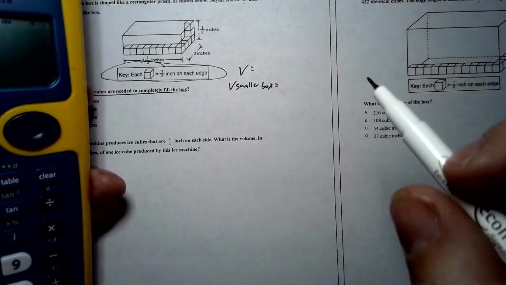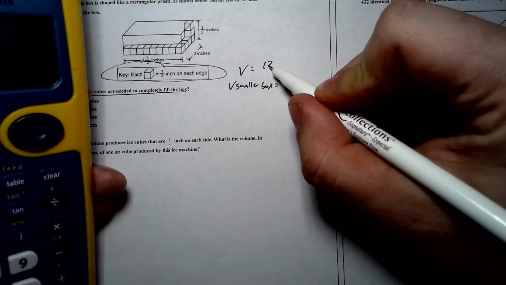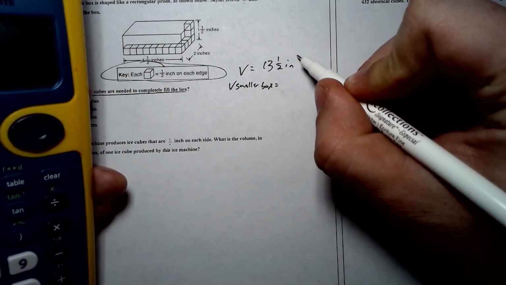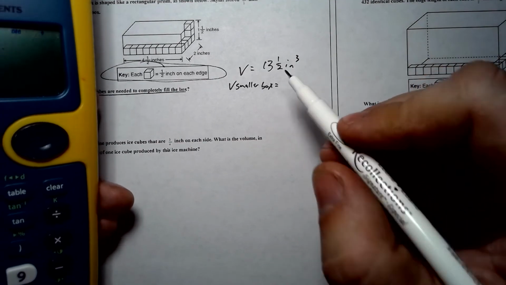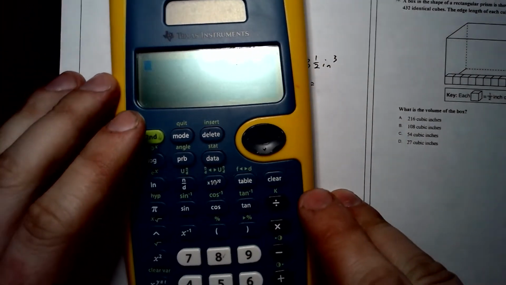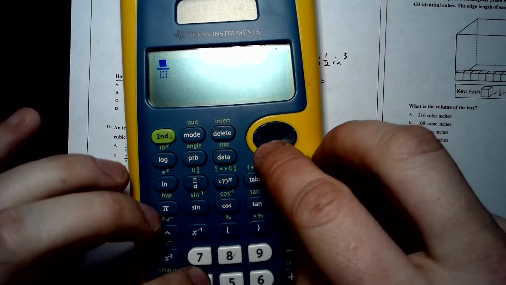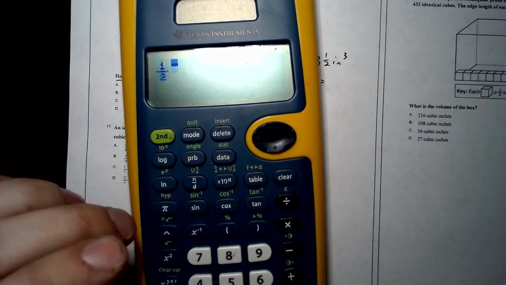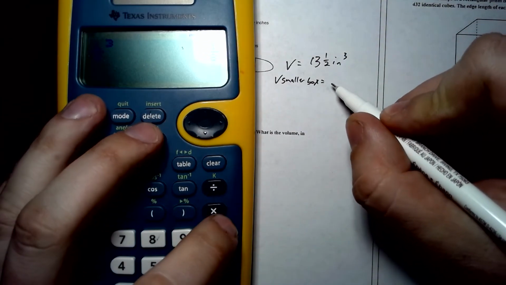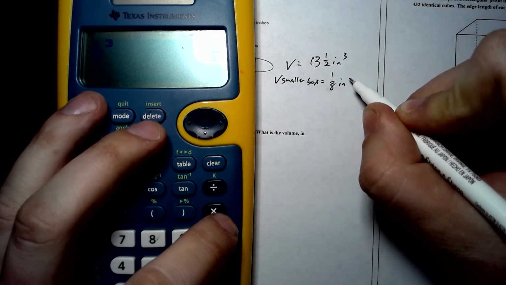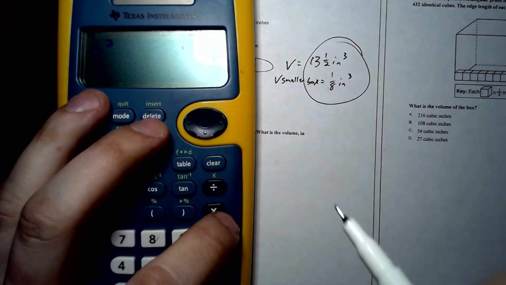And then you can divide them. So the total volume is 13.5 inches cubed. The volume of the smaller box is just going to be 1/2 to the third power, which is 1/8. And then you would divide those two amounts.